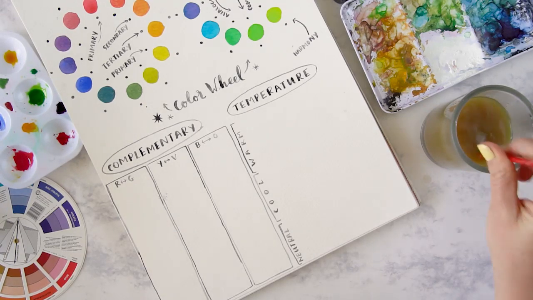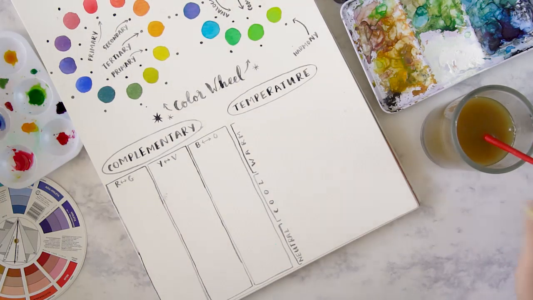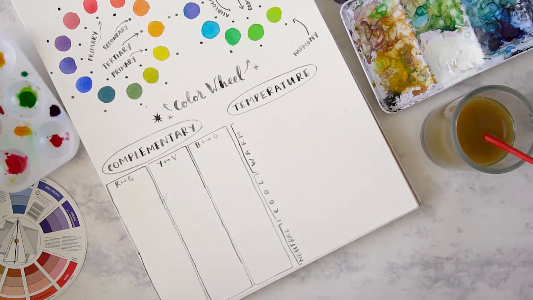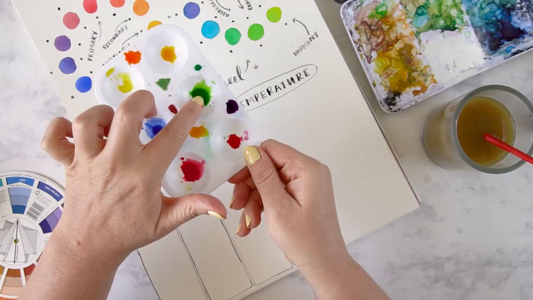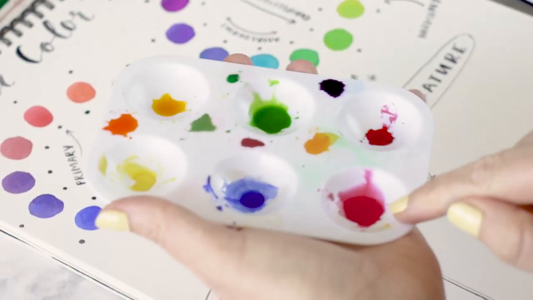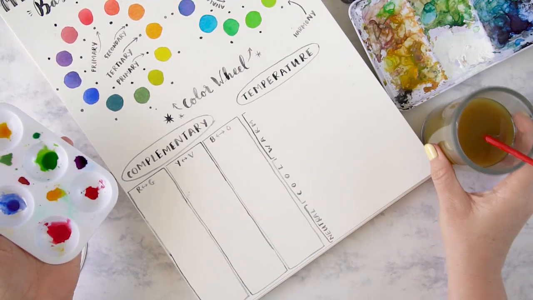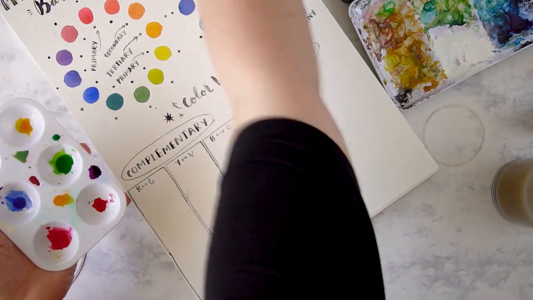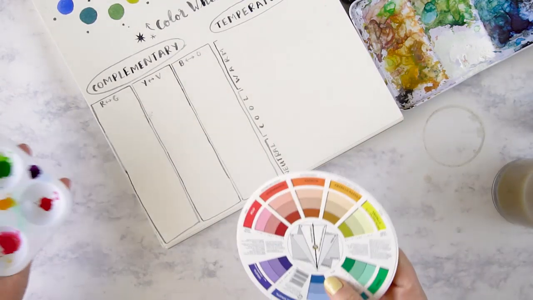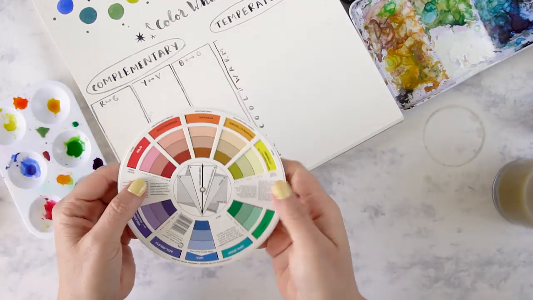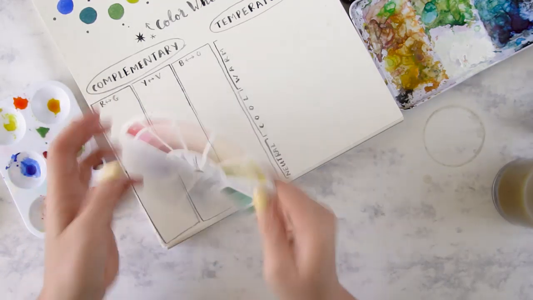So what we're gonna do here is start out by, we have a little bit of pure green right here in this guy, and then here we have some of the pure red. So what I want to do is show you what happens when we start taking our red towards our green and our green towards our red.